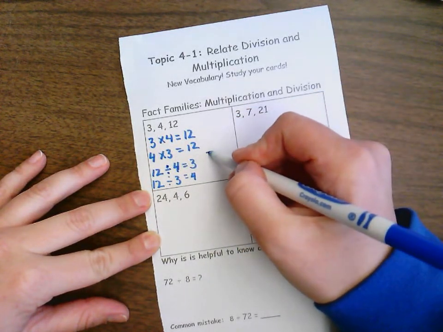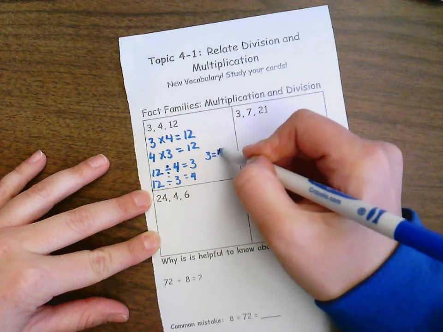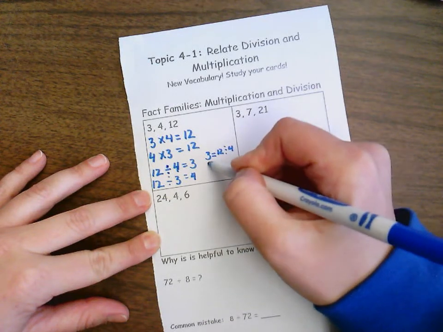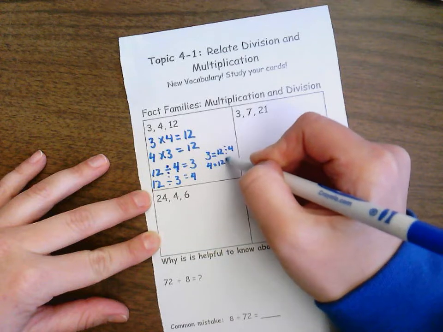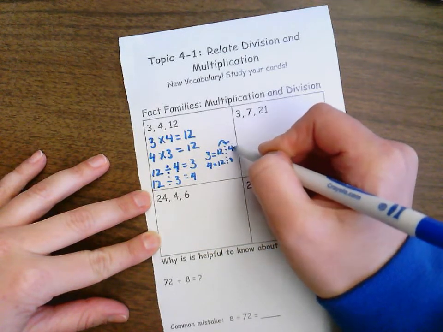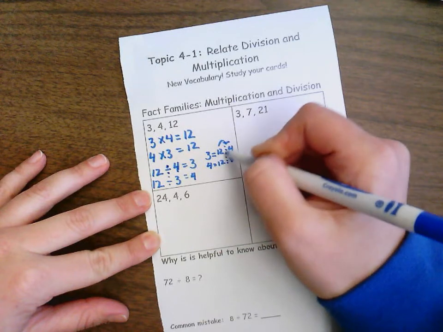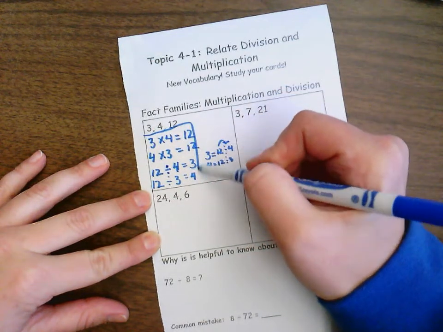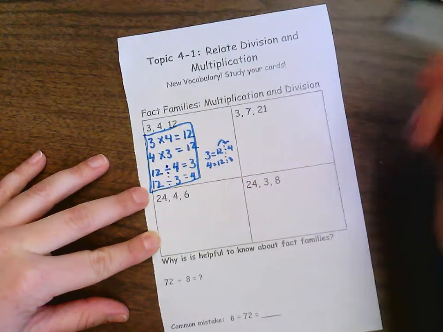It can also be written like this, where it's 3 equals 12 divided by 4, or 4 equals 12 divided by 3, as long as we have that larger number divided by the smaller number. It's okay if it's on this side of the equation. So here are our 4 equations for that fact family.